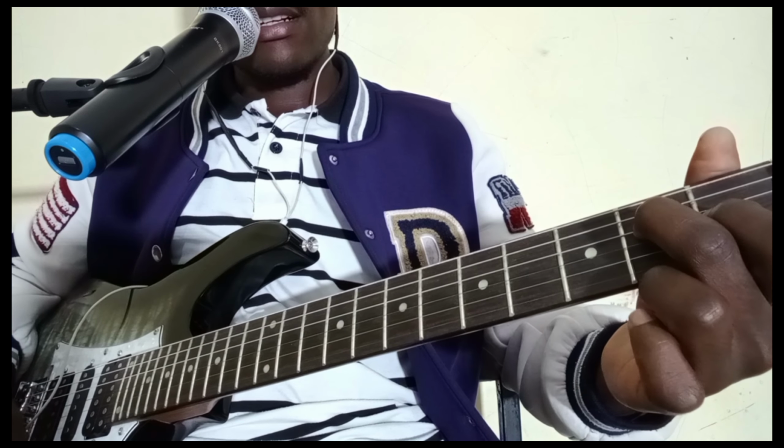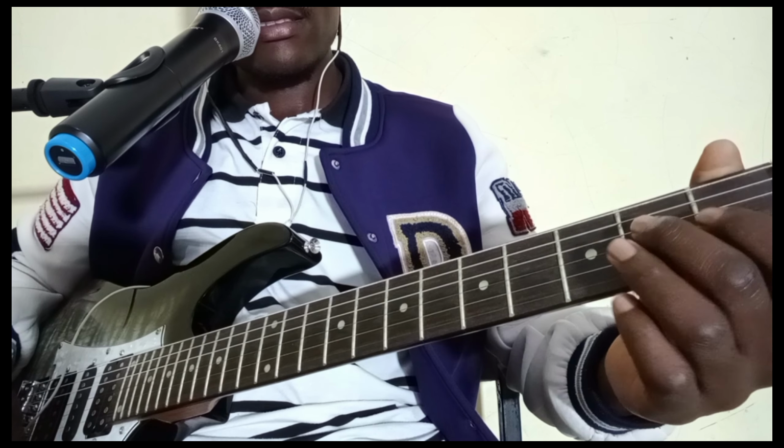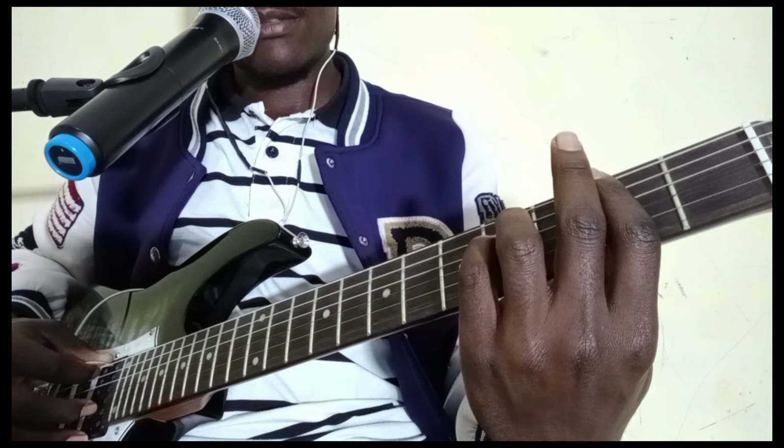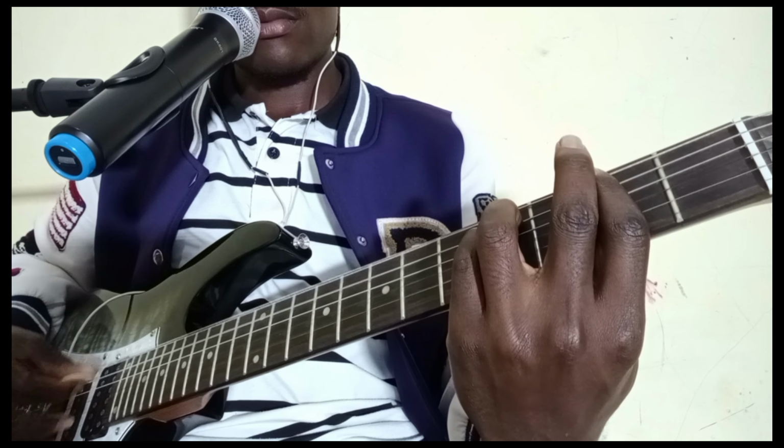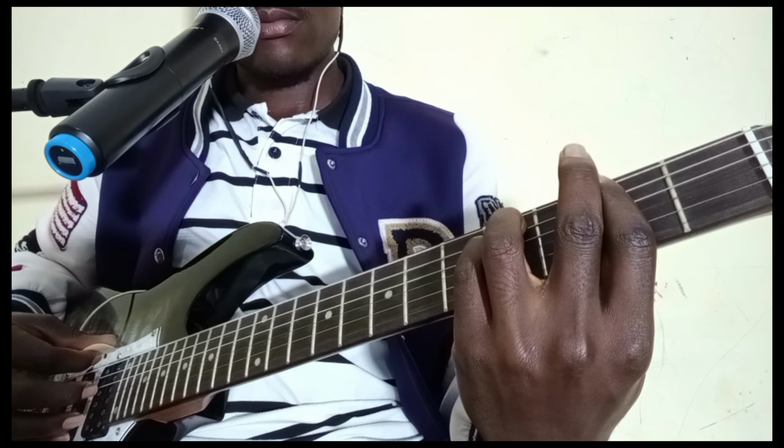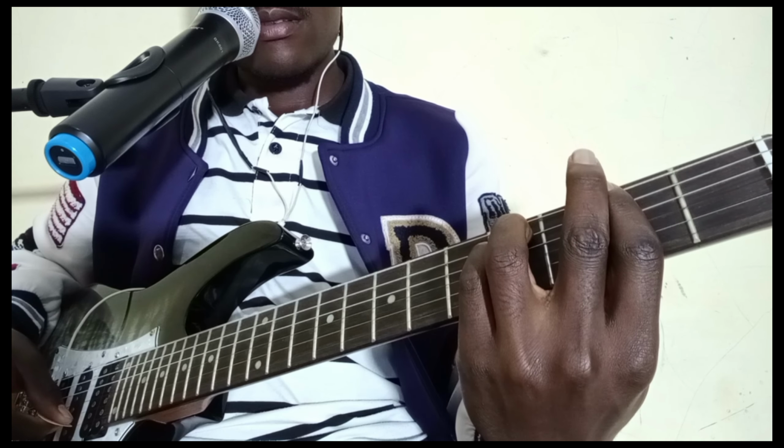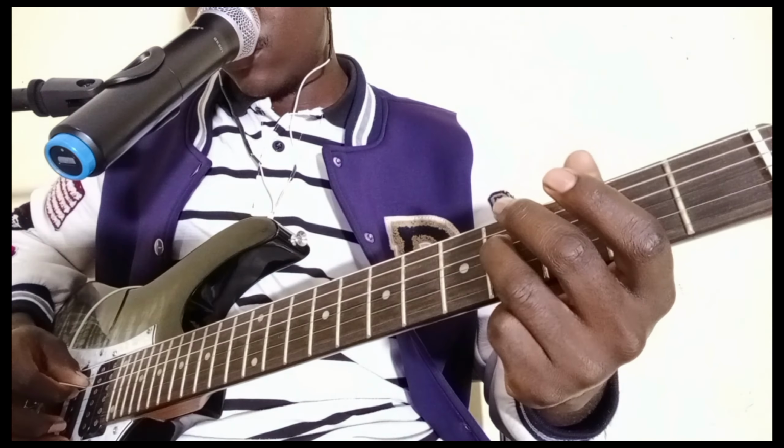Then we need an F sharp minor. This is the F sharp minor backward. So we have the root note here.